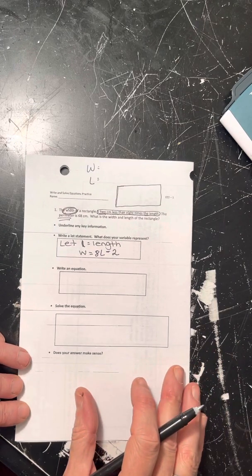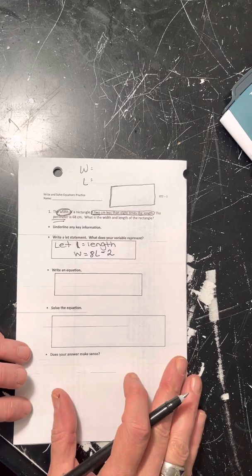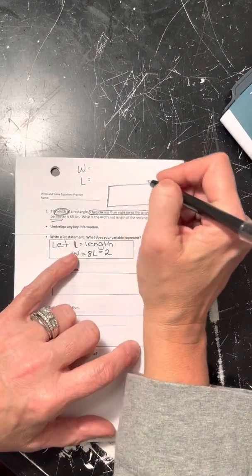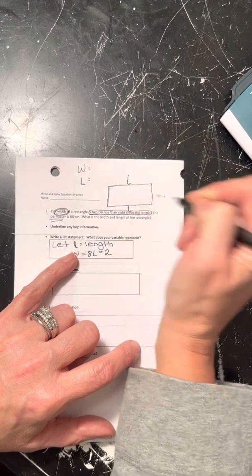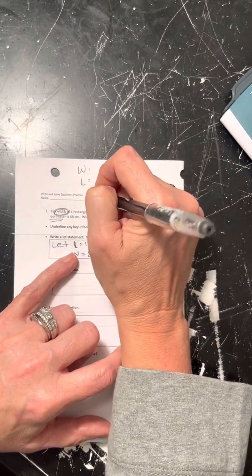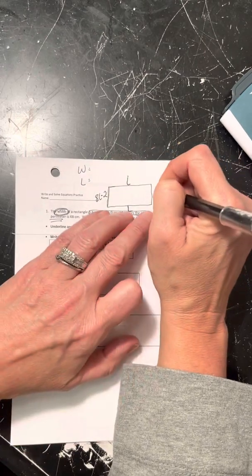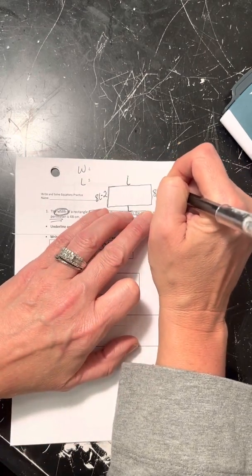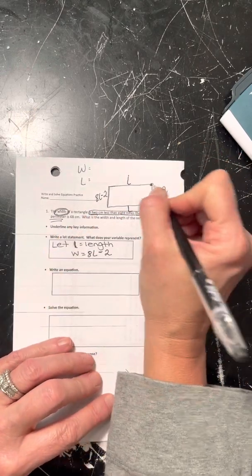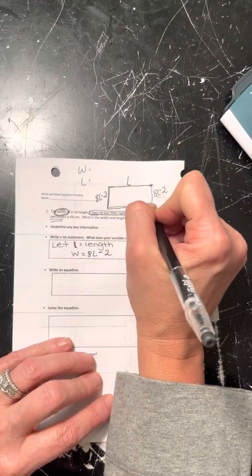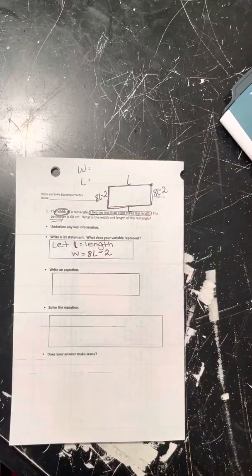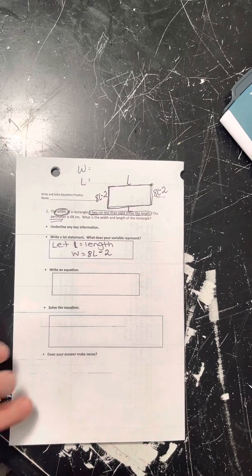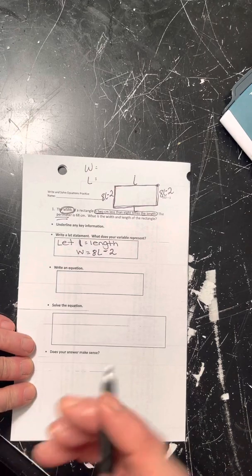Now, here's where it gets a little wonky, because watch. We have one length here and one length here, right? We have a width here and we have a width here. And we want the perimeter, which is going to be the entire outside of our rectangle. So we've got to have all of those. The best thing to do on problems like this is to label the problem so you make sure you get every single piece, all right?